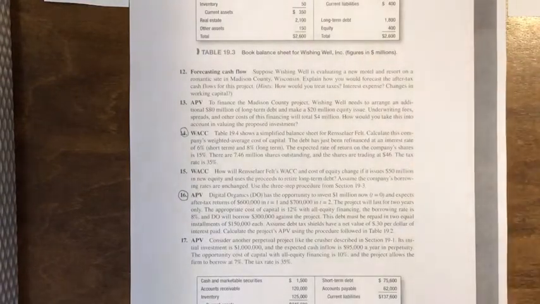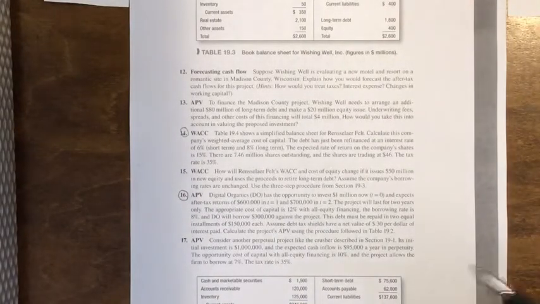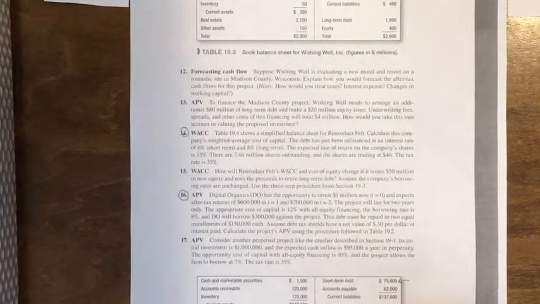But let's just talk through these problems one by one. So, problem 14, weighted average cost of capital. The concept here is if we look at this company's balance sheet, they have capital coming from several different sources. They've got short-term debt, long-term debt, and then they've got equity, which isn't necessarily this value, but I'll point to that.